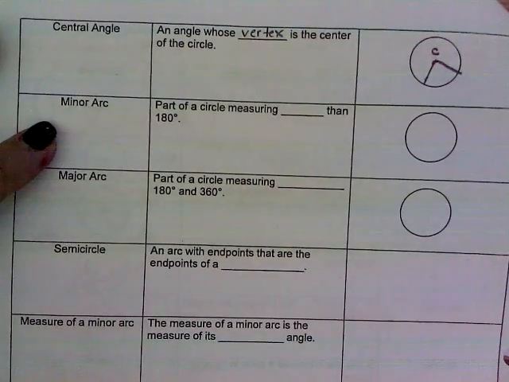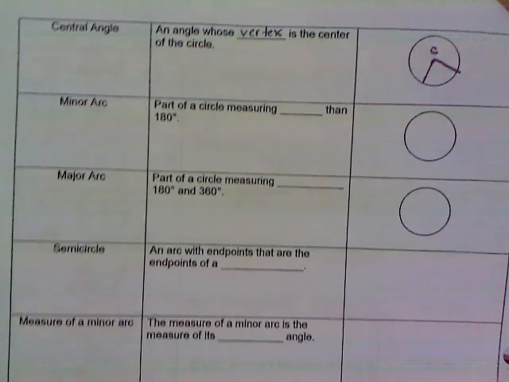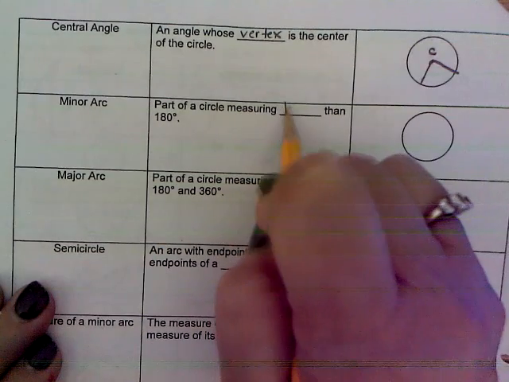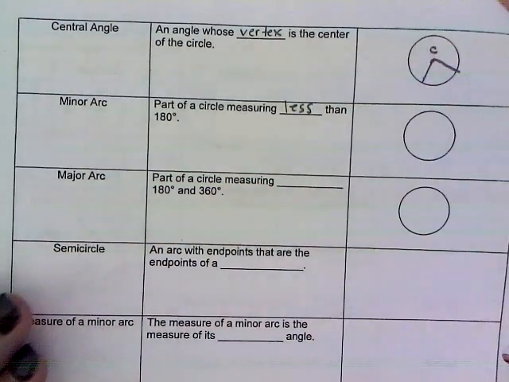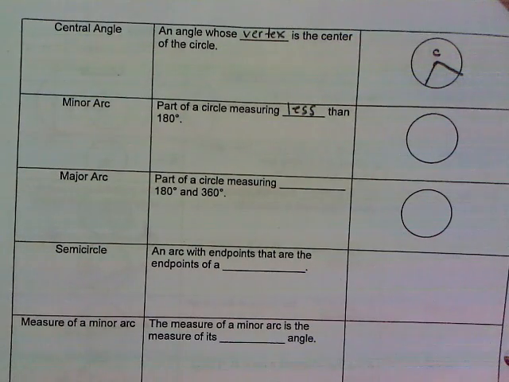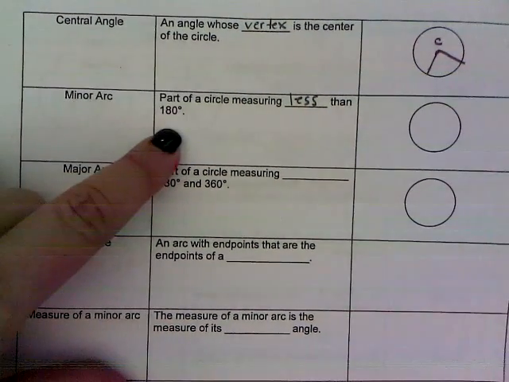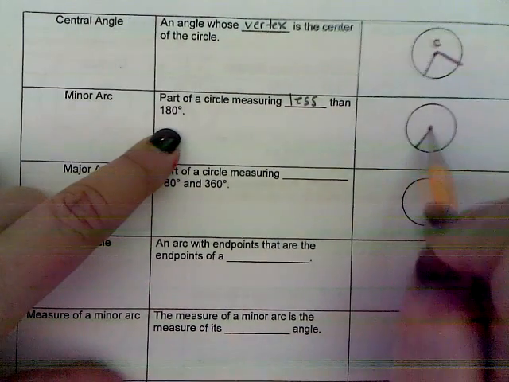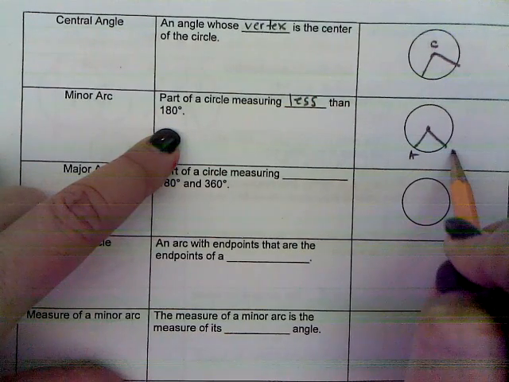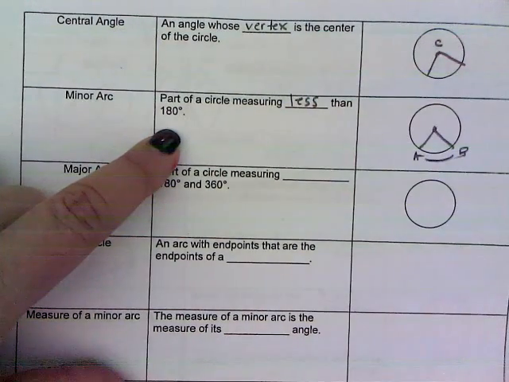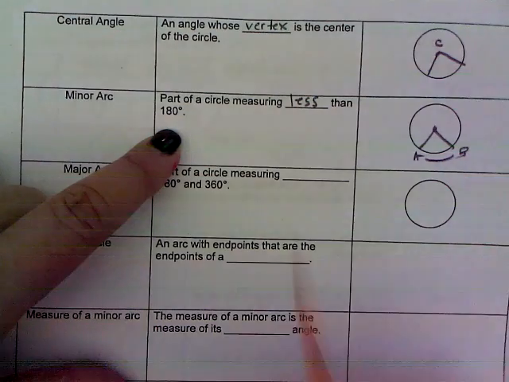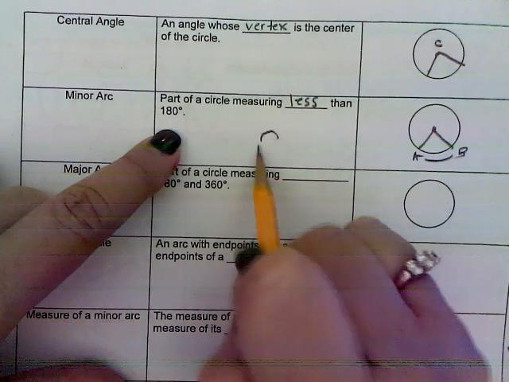The minor arc. The minor arc is the part of the circle that is less than 180 degrees. We're talking about measuring arcs. When you're measuring an arc, there's going to be a minor arc and a major arc. The minor arc is less than 180. You're going to have a semicircle, but a minor arc is less than 180. So when I'm measuring my arc, the arc is the distance here from A to B. It's the outside, and when you write it, it'll say arc AB.